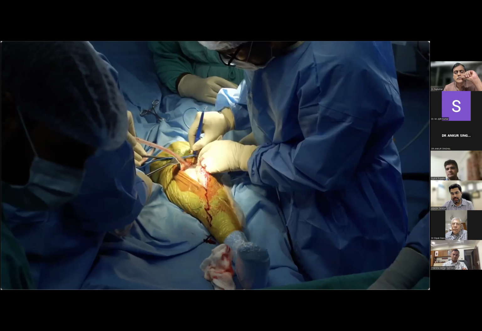So 1 pack cement for the femur, 2 pack for the tibia. Okay, exactly why that reason? Can you just explain for youngsters? No, because we have a mold there. That mold takes that much of cement.